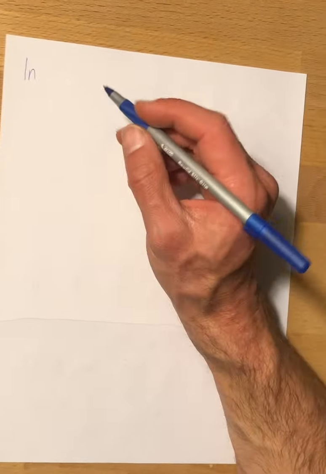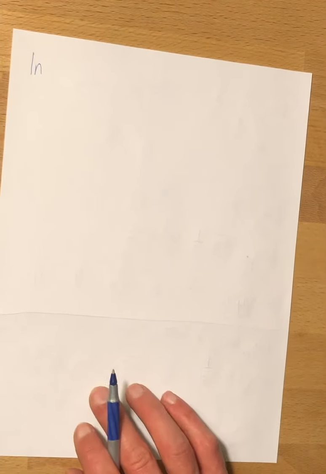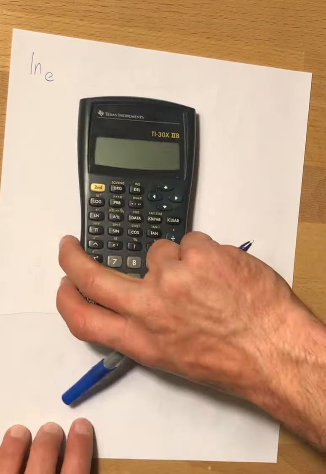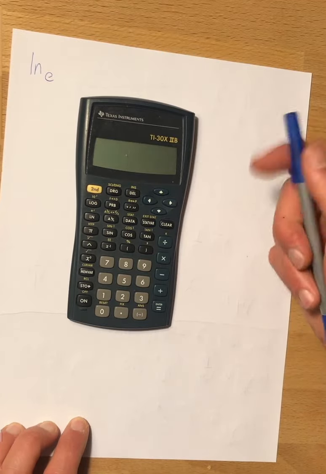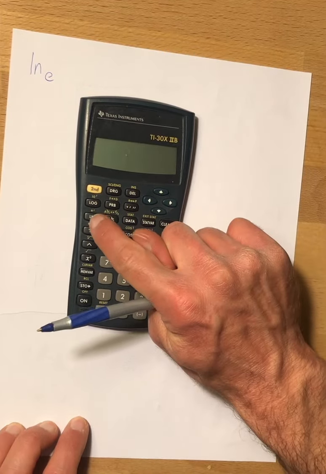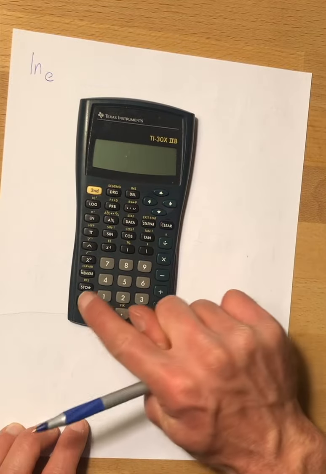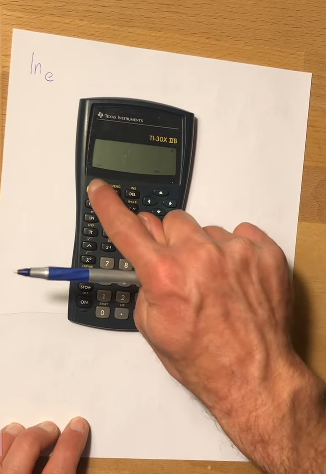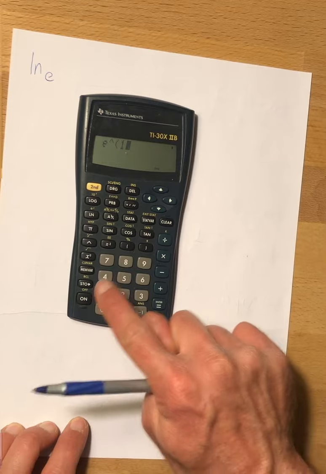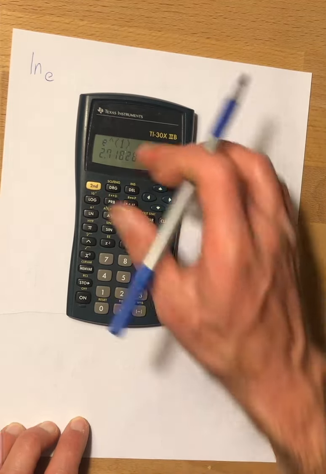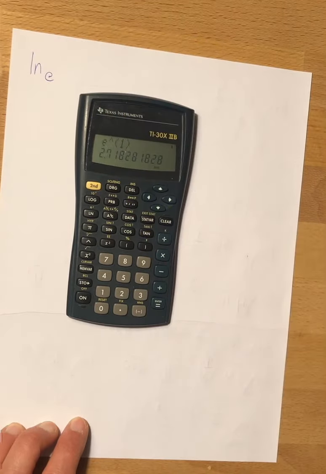And natural logs have an invisible base of e. Now, I'm going to get my calculator. I'm going to show you where it is on my calculator. My e is right here. So if I want to figure out what e equals, I'm going to turn it on first. That's important. I'm going to raise e to the first power, and e equals 2.7 and change. So technically, e has a value.